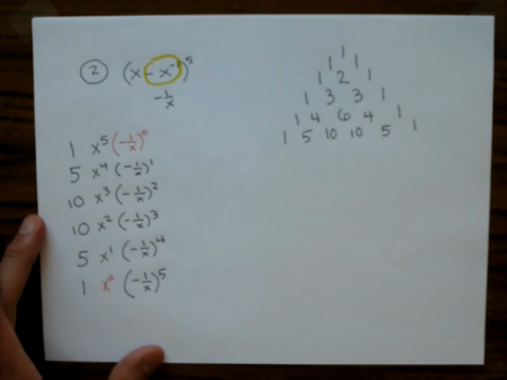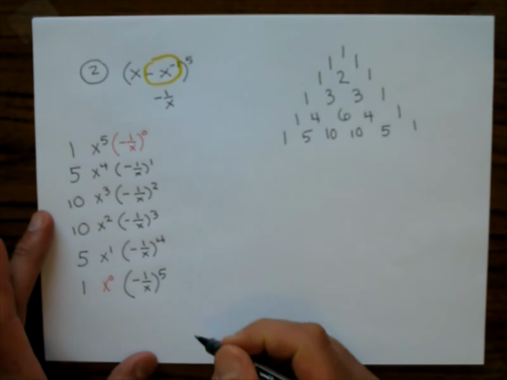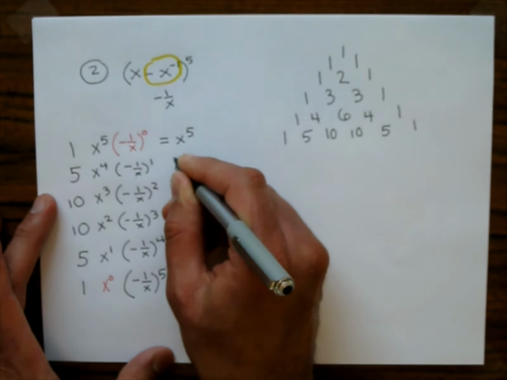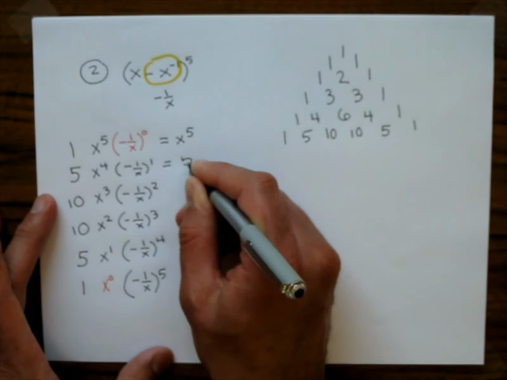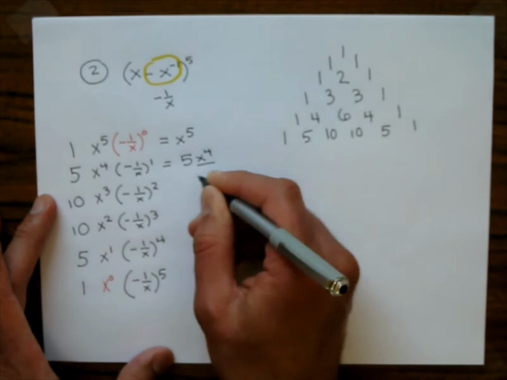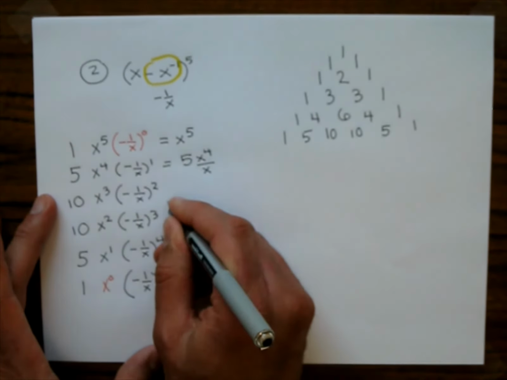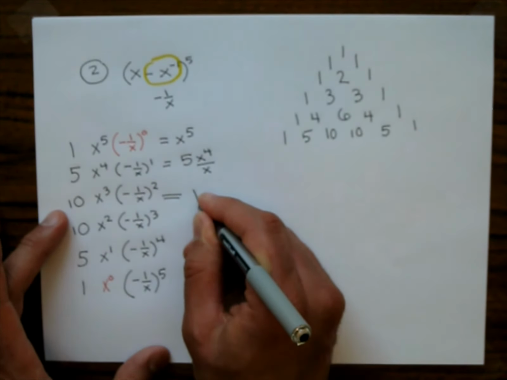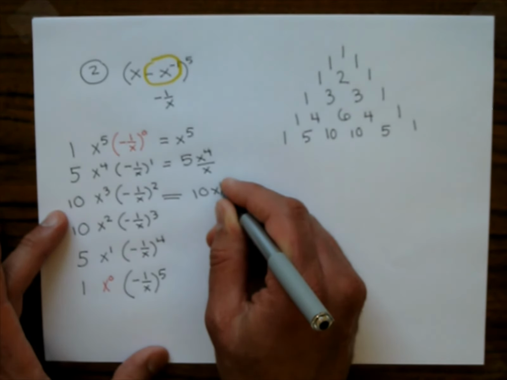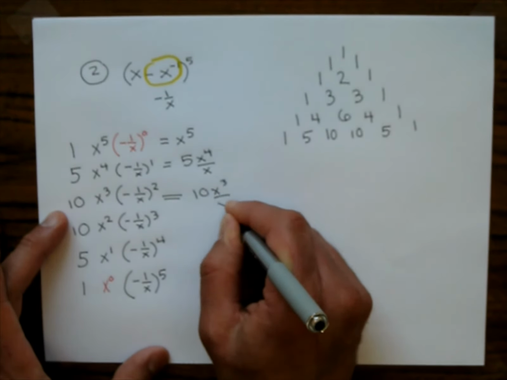Okay, so let's see if we can write something out here. The first one is going to be x to the 5th. The next one is going to be 5x to the 4th over just an x. The next one is going to be 10x to the 3rd over x squared.